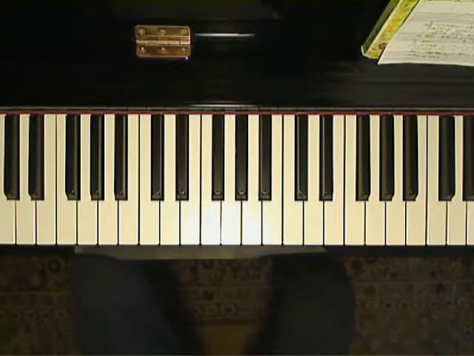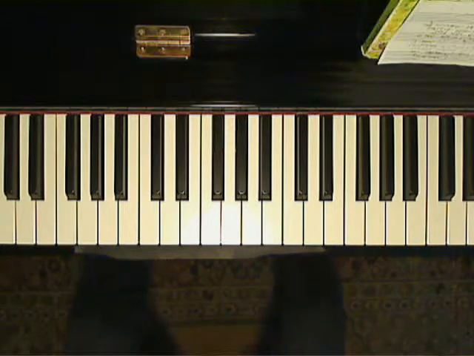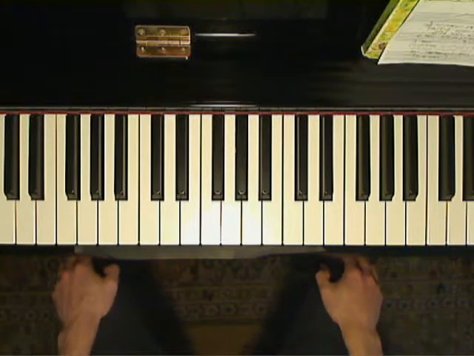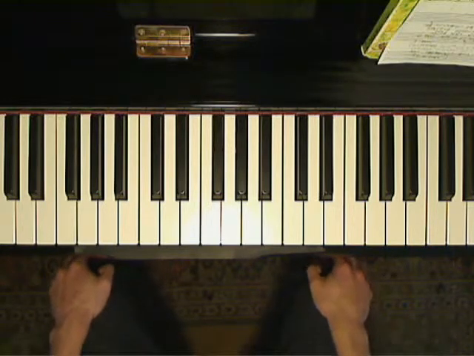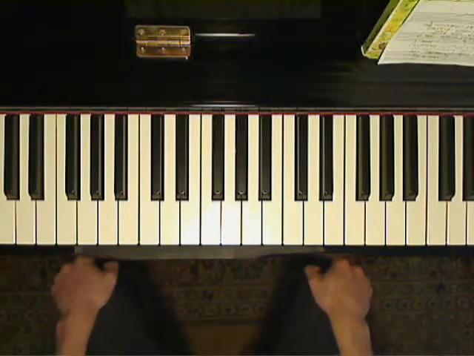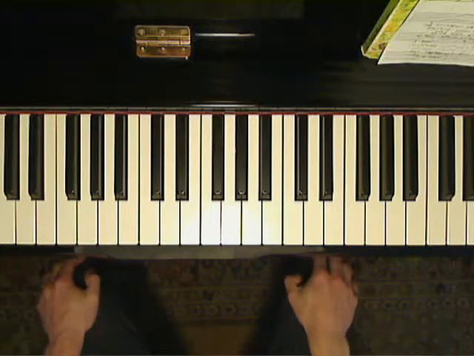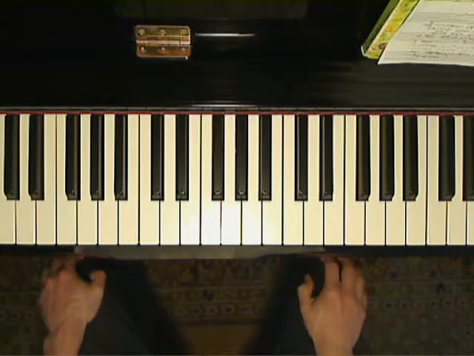Okay, and of course the last point is to find out all the notes of the descending melodic minor scale. So we have to use all the notes of the natural minor scale, but in a descending direction.